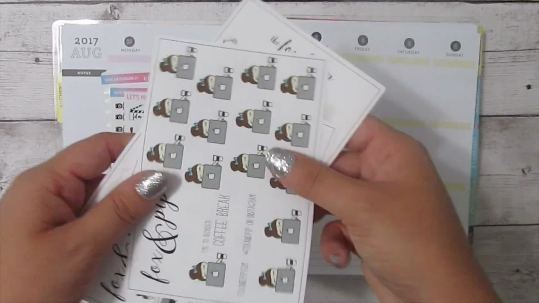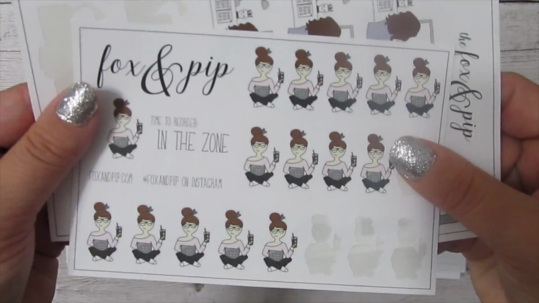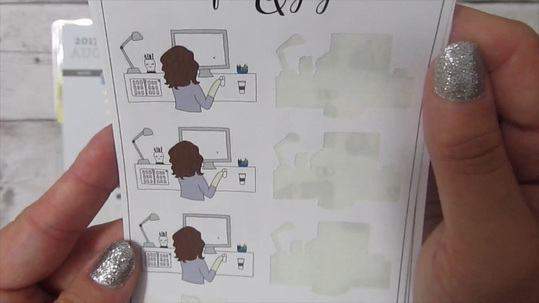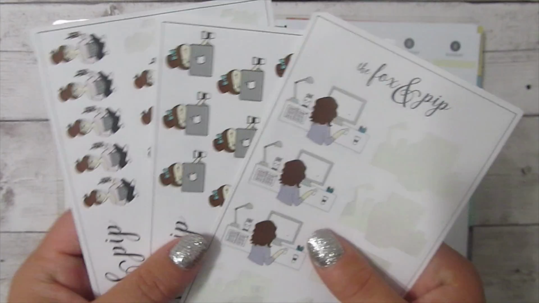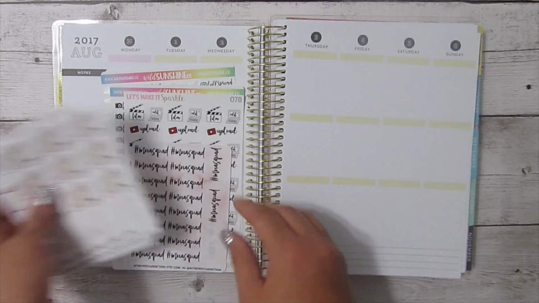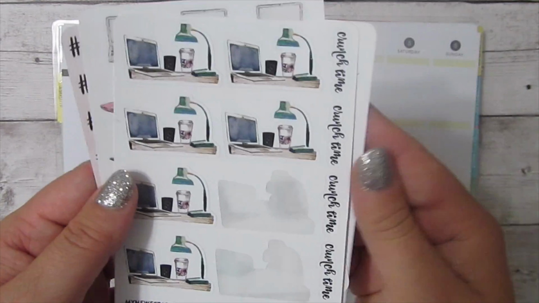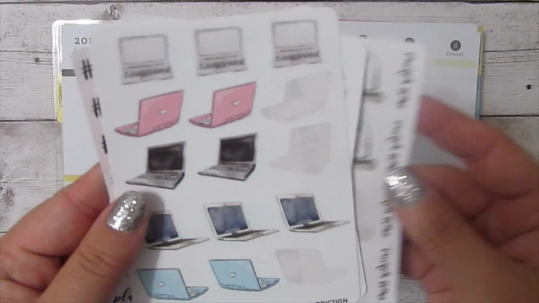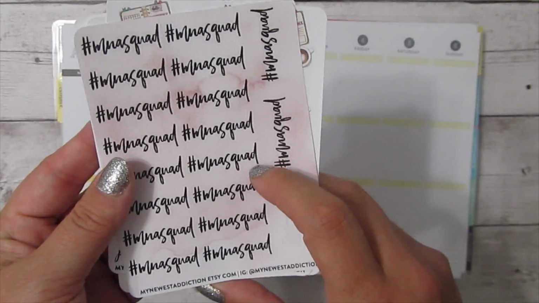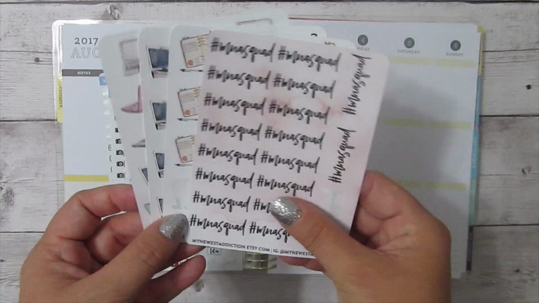And then from Fox and Pip, we have Coffee Break, In the Zone, and this one doesn't have a title, but it's a pretty big one. I love this one. So anytime that I'm doing any kind of editing or anything like that, I love to use these to mark it. Then from My Newest Addiction, we have the planner stickers, desktop scene, different laptops. And this came with my PR package. It's hashtag M&A Squad, which is what her PR team uses to promote the products that we're sharing.